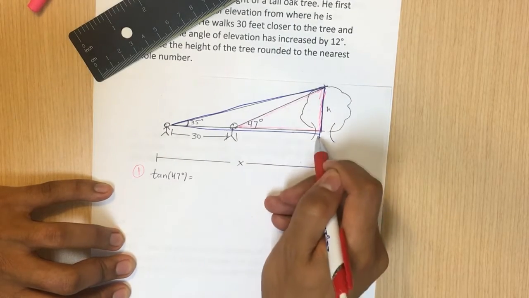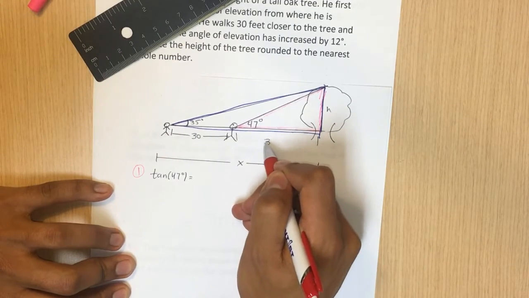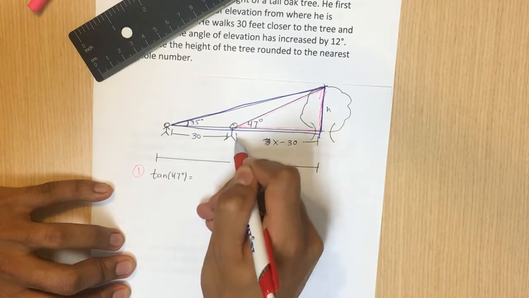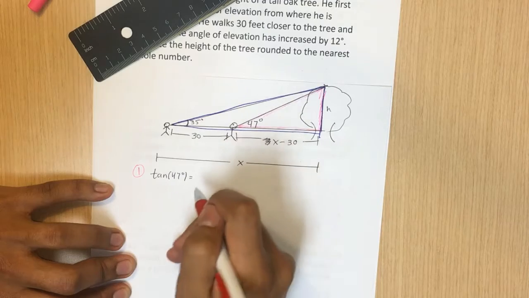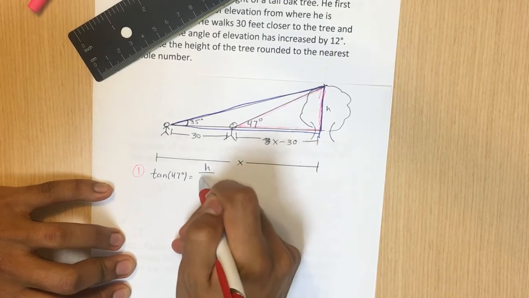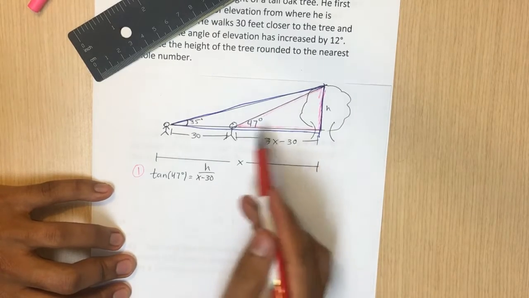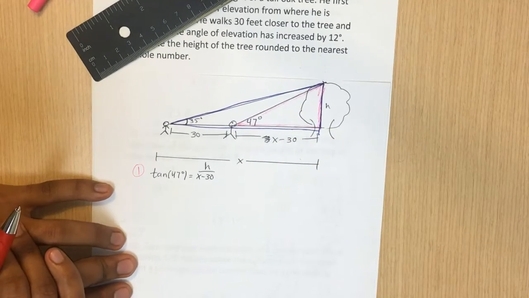Therefore, this is going to be defined as x minus 30. Okay, so we have h, which is the height, and then the bottom side of the triangle is going to be x minus 30.